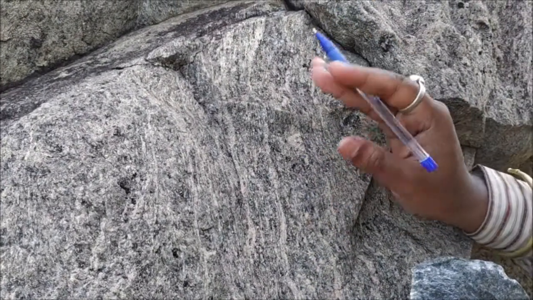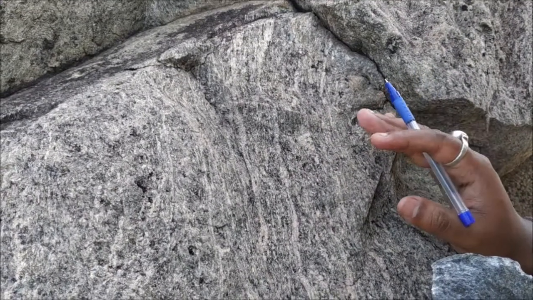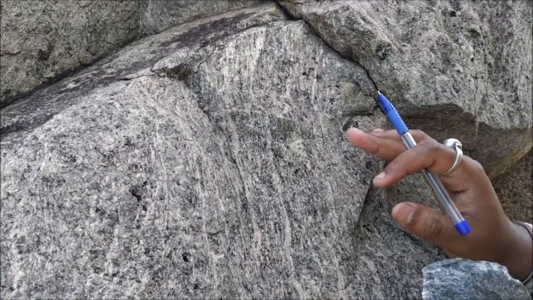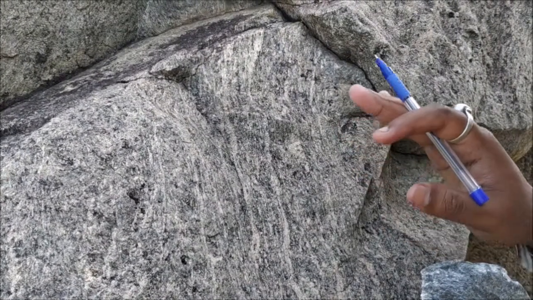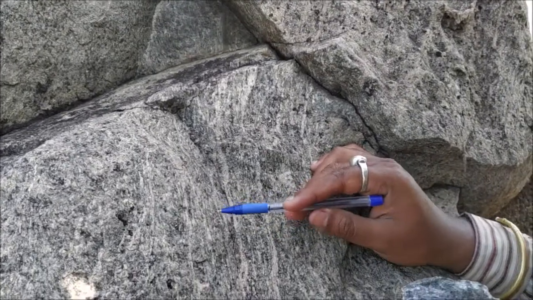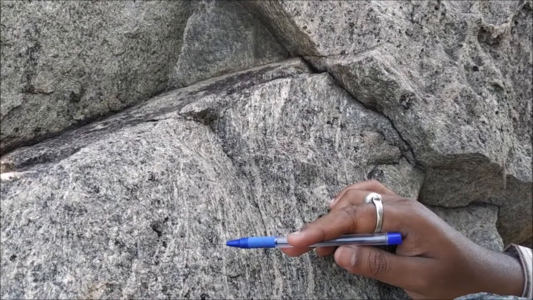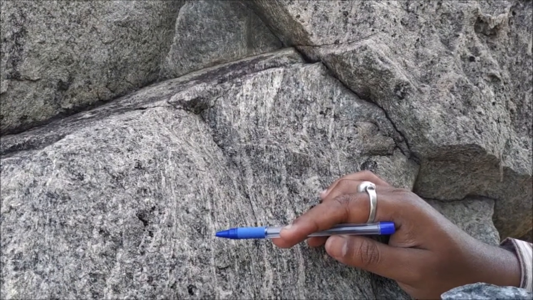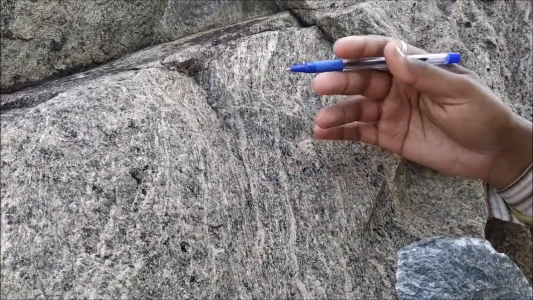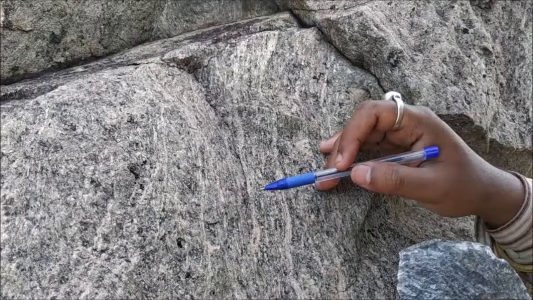So this is a gneissic rock, but is it a paragneiss or an orthogneiss? That cannot be concluded in hand specimen description, because we are not getting any metamorphic minerals which would indicate metamorphism of pelite. Pelite means a sedimentary rock like shale, mudstone, siltstone, this kind of rock.